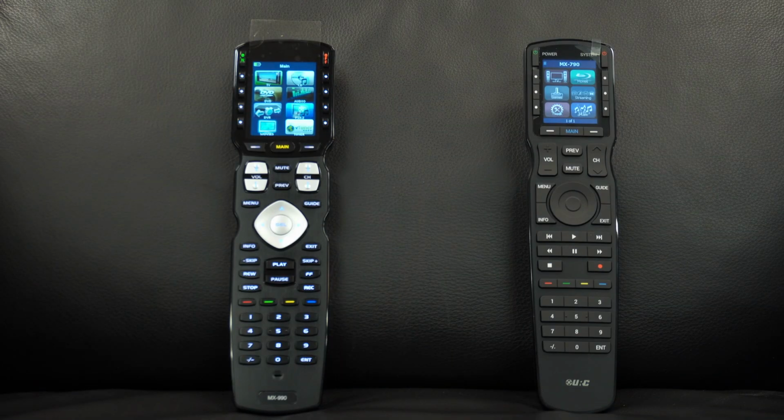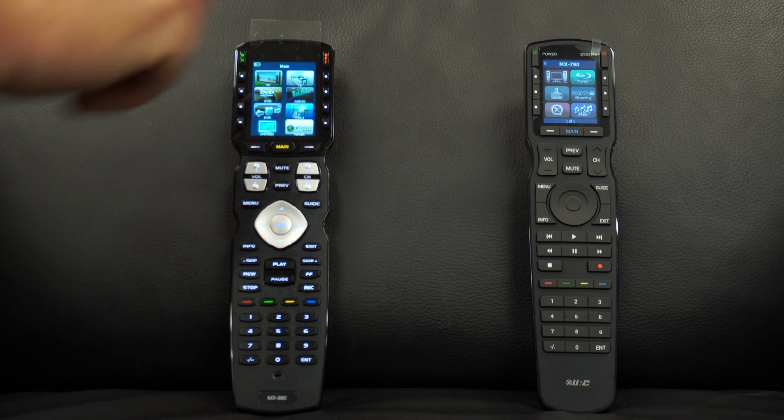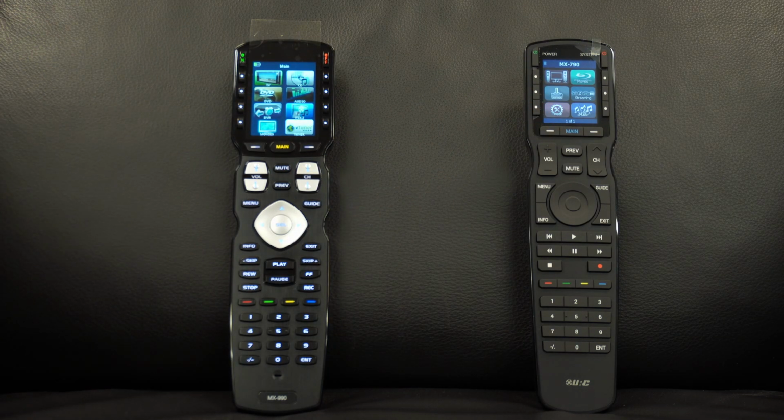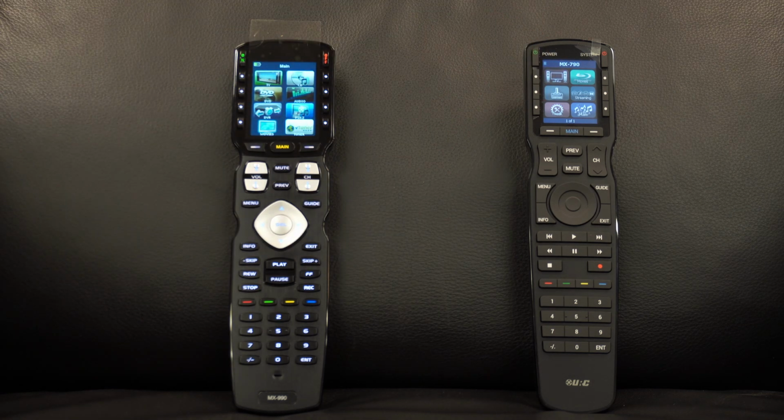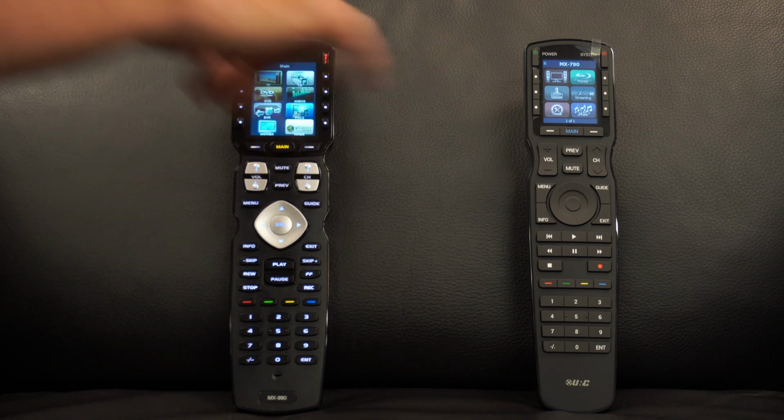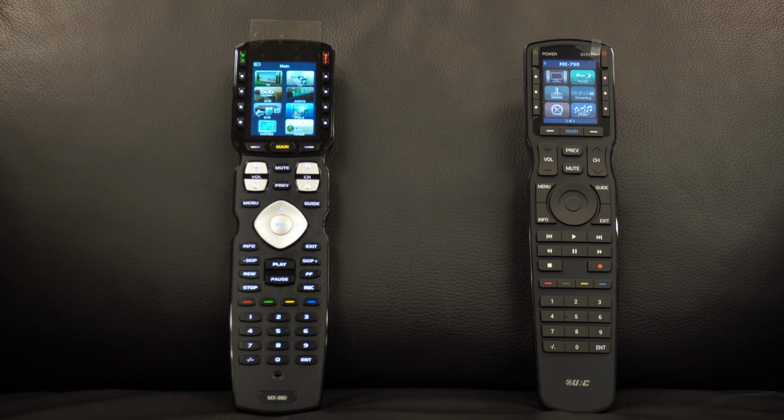All right, so the first big difference between our MX-790 and our 990 is the size of the screen. You have a 2.4-inch screen on the 990 versus a 2-inch screen on the 790. Doesn't sound like a lot, but it's pretty noticeable, and it's actually close to a 30% difference in surface area. So that's a difference.